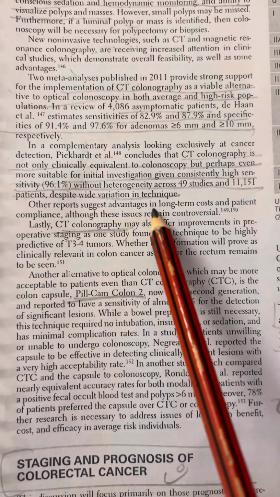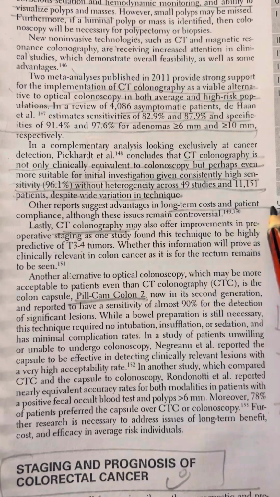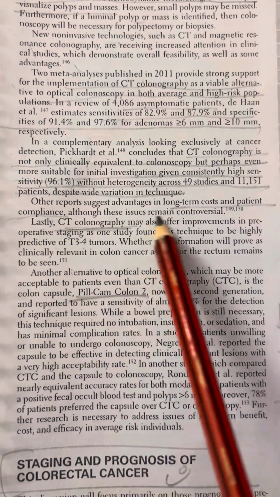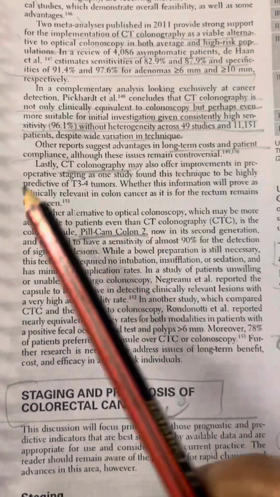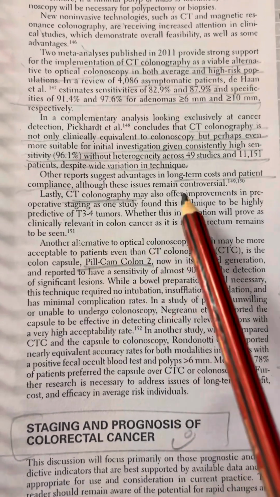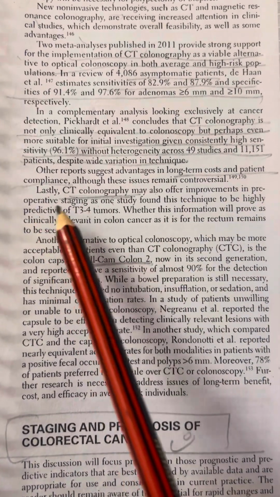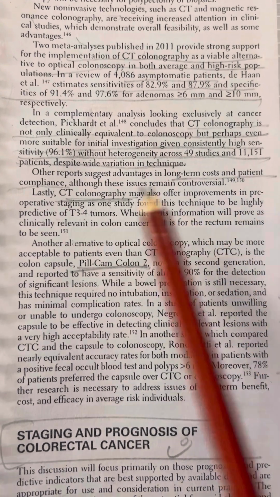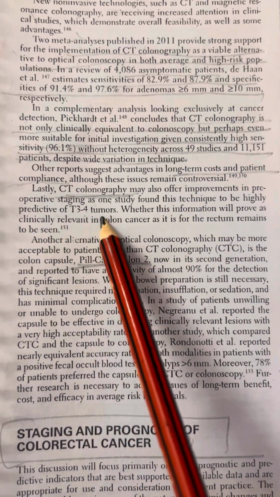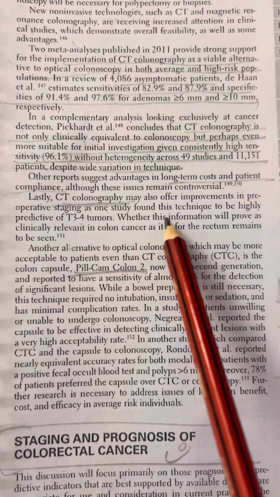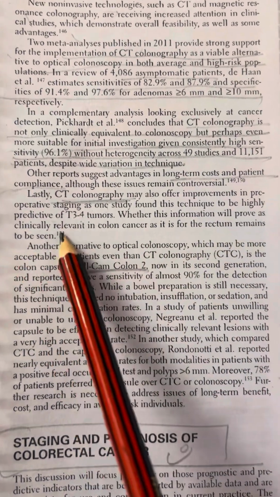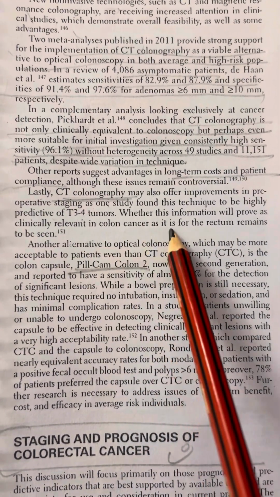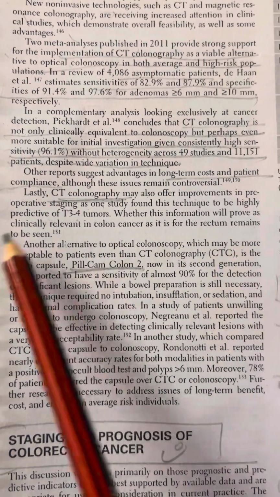Another report suggests advantage of long-term cost and compliance, although these issues remain controversial. CT colonography may offer improvement in preoperative staging, as one study found this technique to be highly predictive of T3 and T4 tumors. Whether this information will be clinically relevant in colon cancer as it is for the rectum remains to be seen.